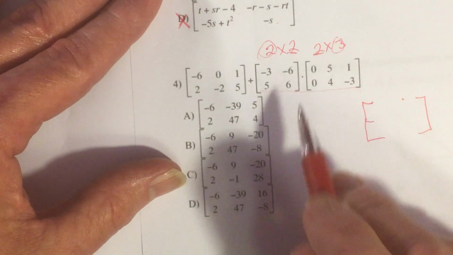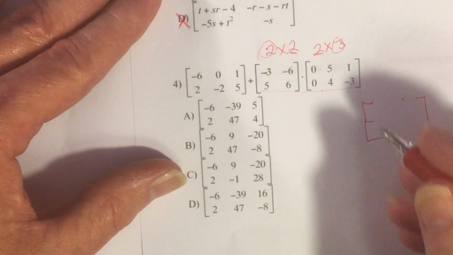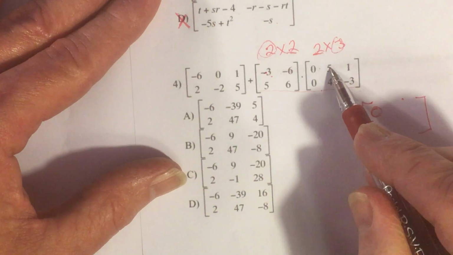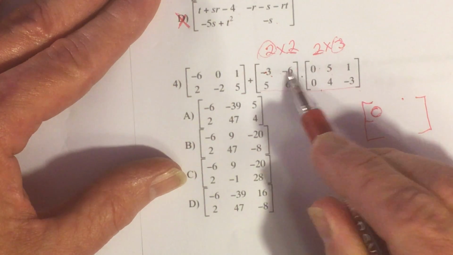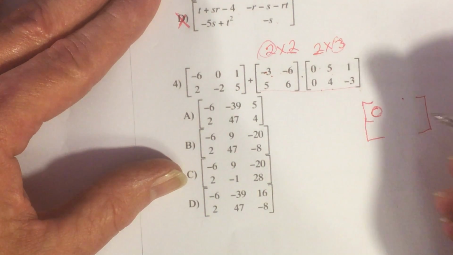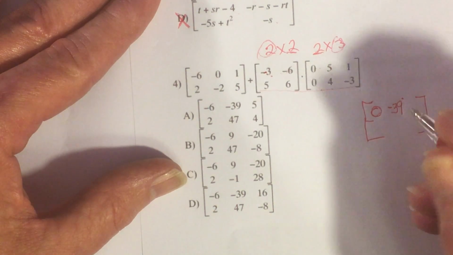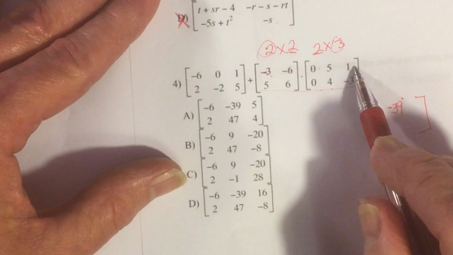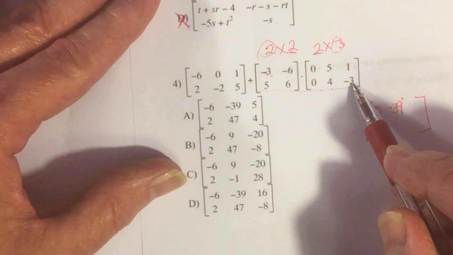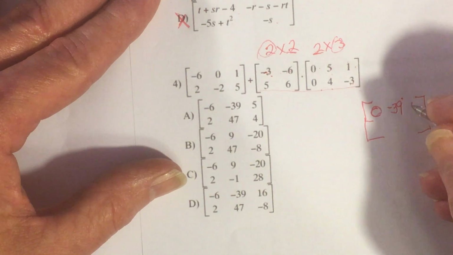Okay, let's see what we get. Negative 3 times 0, negative 6 times 0. Add them together, you get 0. Negative 3 times 5 is negative 15. Negative 6 times 4 is negative 24. Add them together, you get negative 39. Negative 3 times 1 is negative 3. Negative 6 times negative 3 is positive 18. So negative 3 and positive 18 become positive 15.